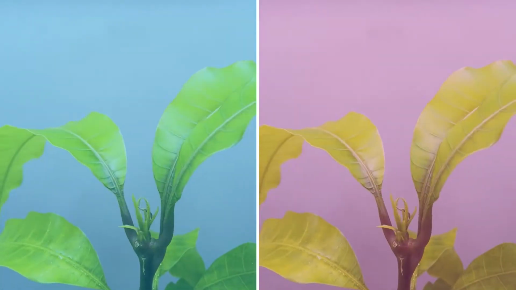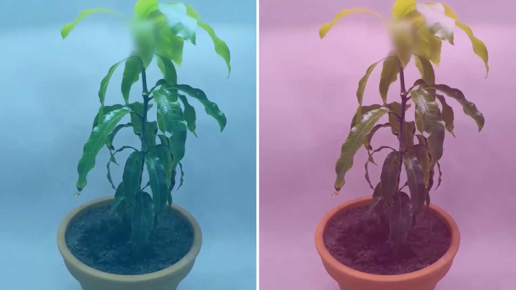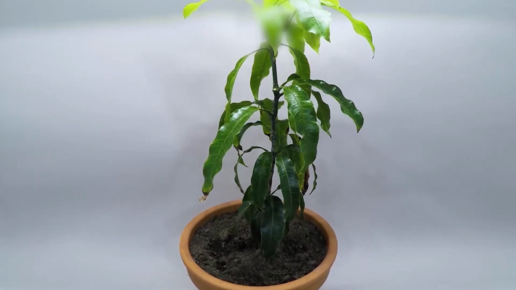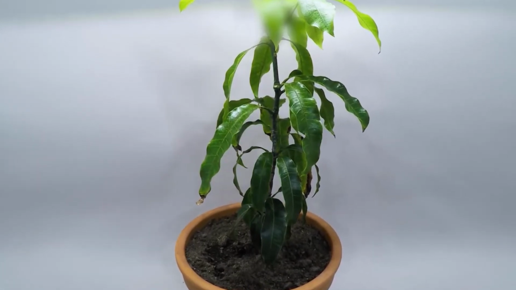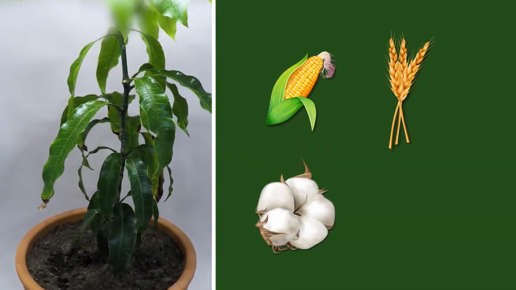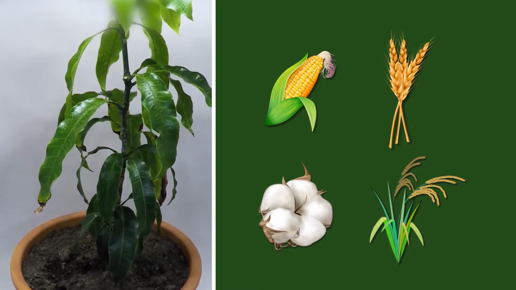The two pure line crops are now cross-pollinated by hand. This results in first generation or F1 hybrid. The seeds of the F1 are planted and they should have the combined traits of the two parents. For example, most commercial crop varieties such as corn, wheat, cotton or rice.